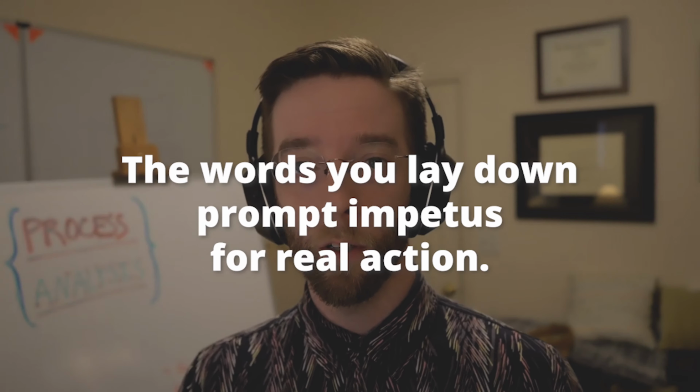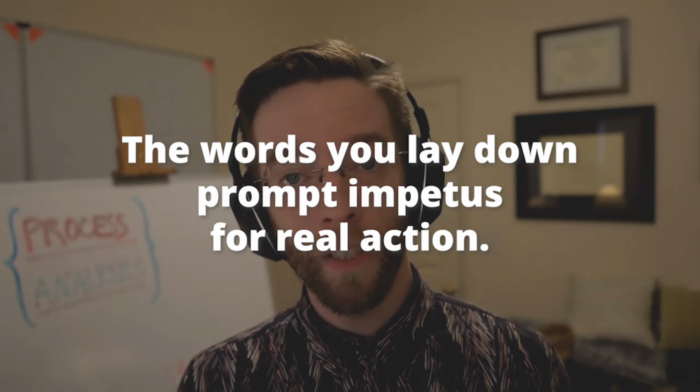It's probably why people do surveys, I guess. But anyway, all these obvious steps for you, the person who knows what's going on, they're not so obvious to your reader. I mean, maybe they are to some, but that's not a guarantee for your whole readership. And of course, you should keep your reader in mind at all times during the composition process, especially in rhetorical situations where the words you lay down prompt impetus for real action.